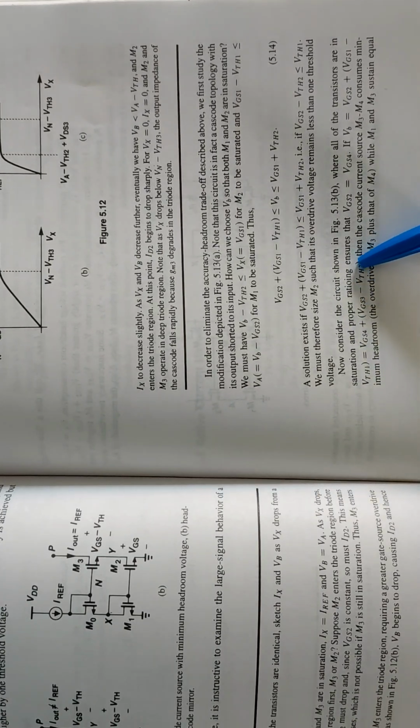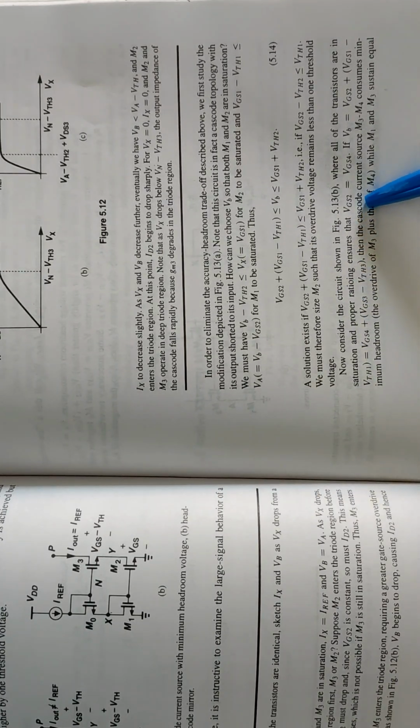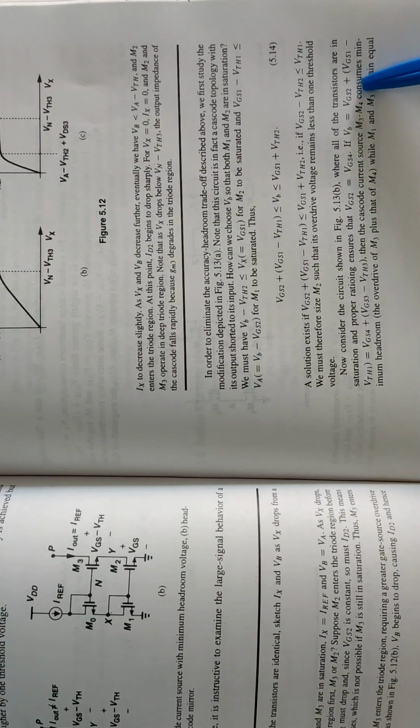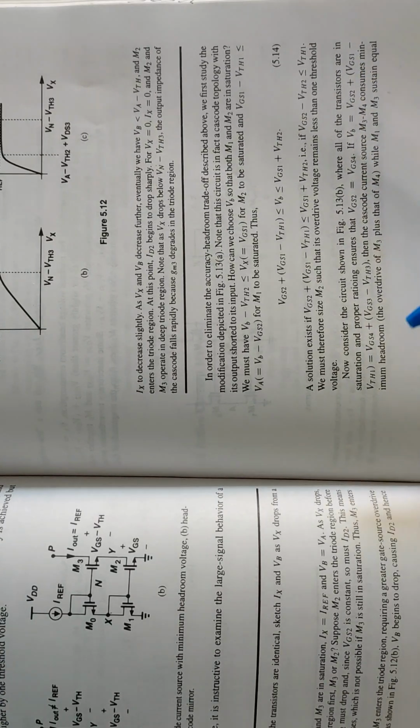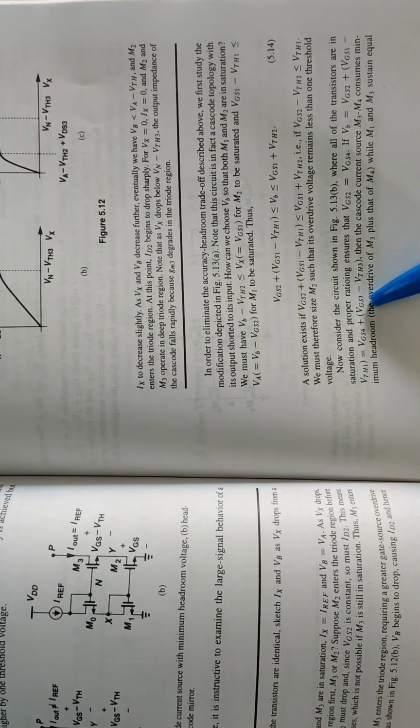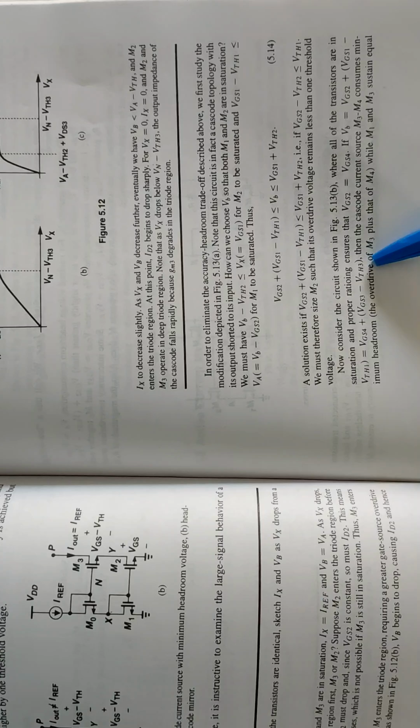and proper ratioing ensures VGS2 is equal to VGS4 if VB is equal to VGS2 plus VGS1 minus VTH1, which is equal to VGS4 plus VGS3 minus VTH3.